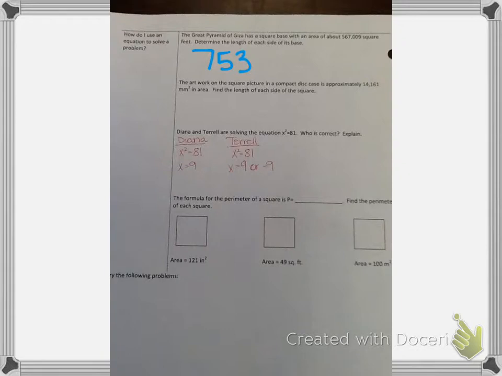Now we can check our answer, because if we have a square and this side is 753 and this side is 753, to find the area we would just multiply the two sides together. So 753 times 753, and that should give us 567,009, which it does. So the length of each side of the base is 753 feet.